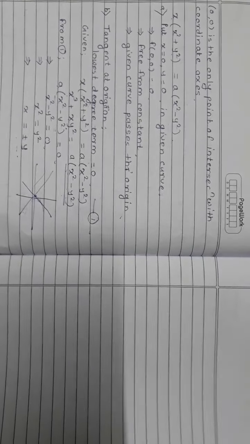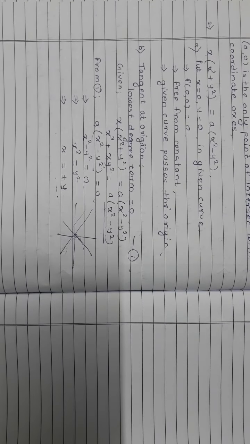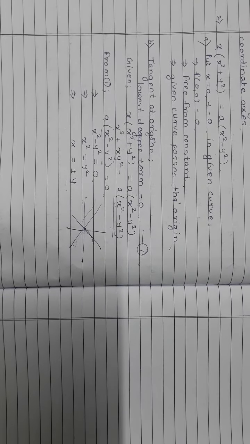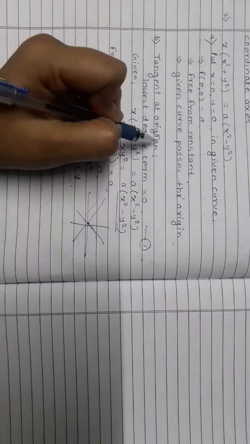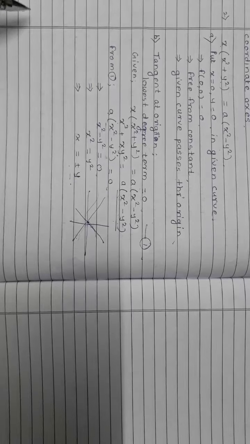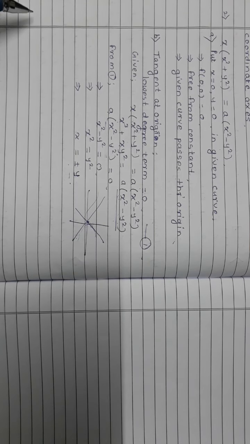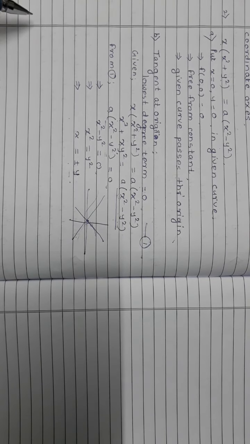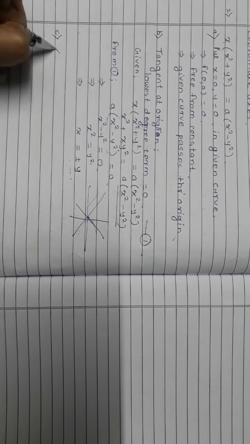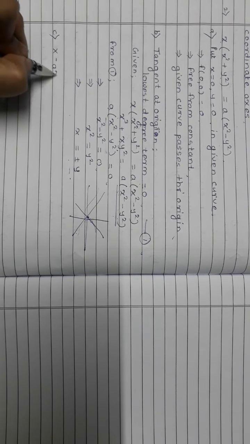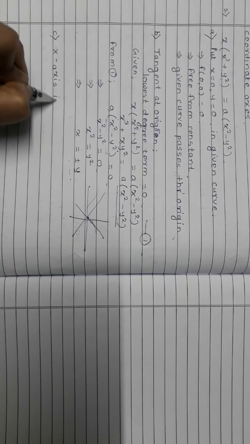Then the next thing we want to figure out is intersection with both axes. So part C is to find out the intersection with the x-axis.